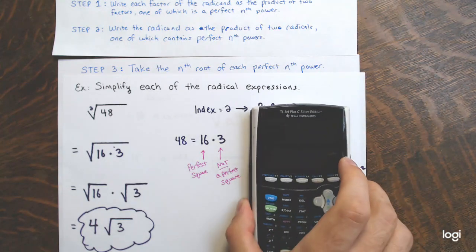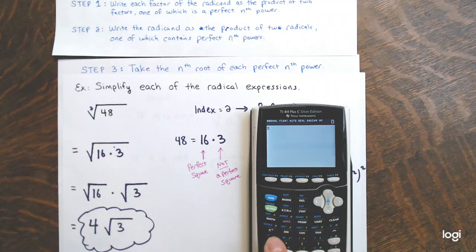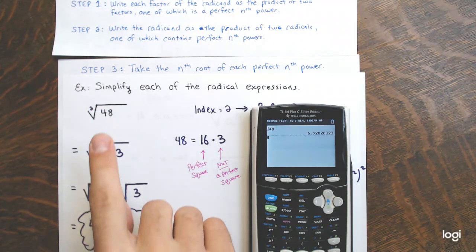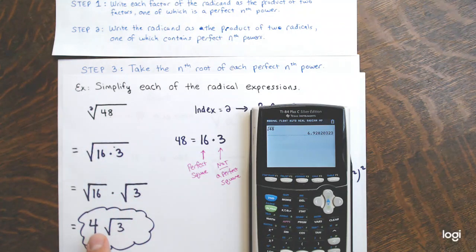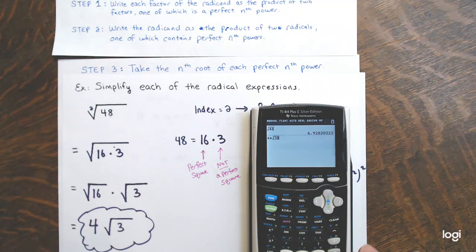I'm going to pull out my calculator here. First, when we started off with the square root of 48, which is 6.92820323 and so on, right? Some crazy decimal. It's irrational. And then let's see, is that equivalent to 4 times the square root of 3? Let's check. 4 times the square root of 3. And look at that, it is the same number, 6.92820323 and so on. So this is correct.